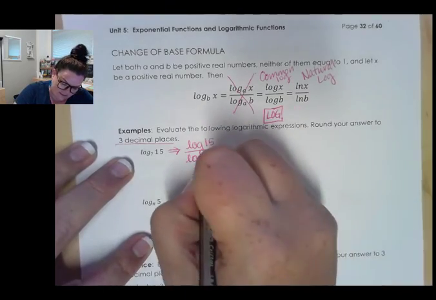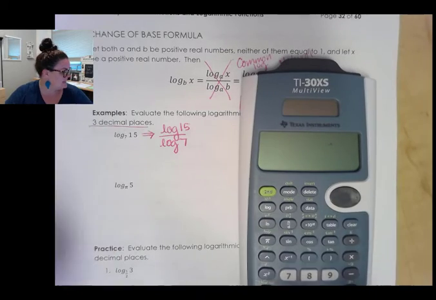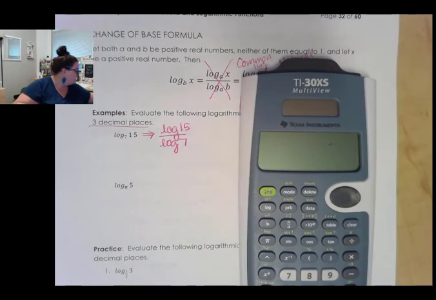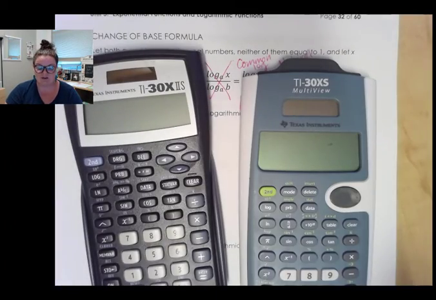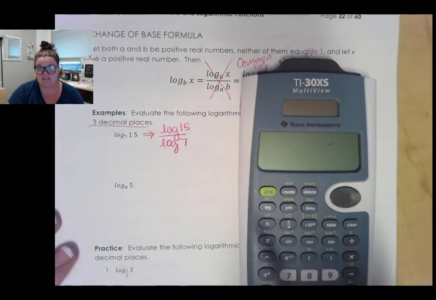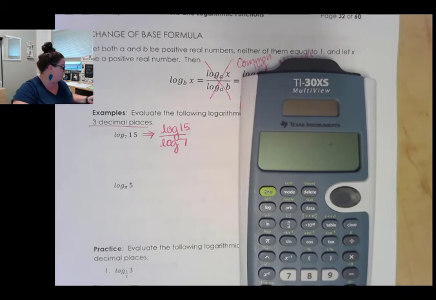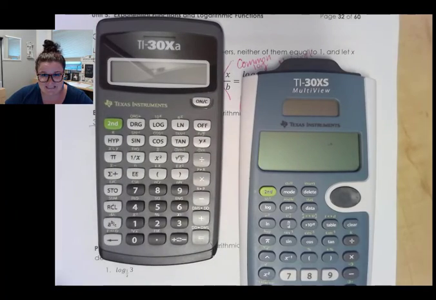Which here is 7. Now, for those of you who have a scientific calculator that looks like this, or even this, or a Casio, you can probably do this all in one step with no problem. If your calculator looks something more like this guy, then you're going to have to do it in steps.